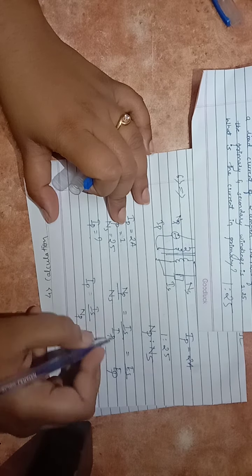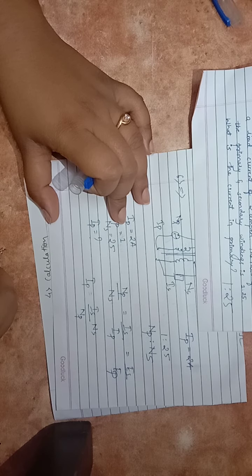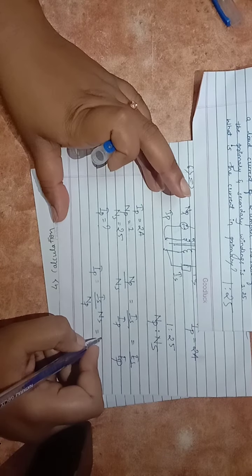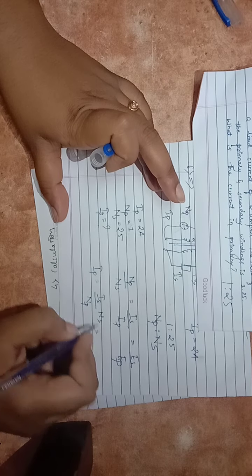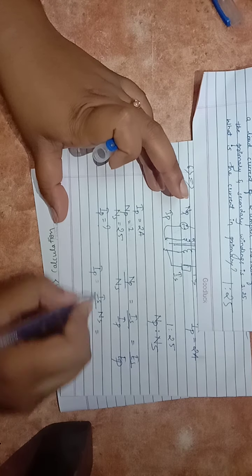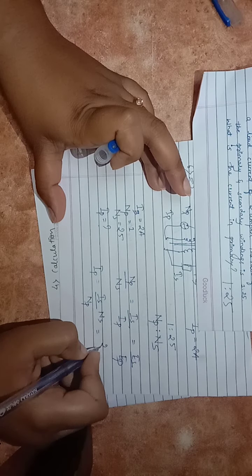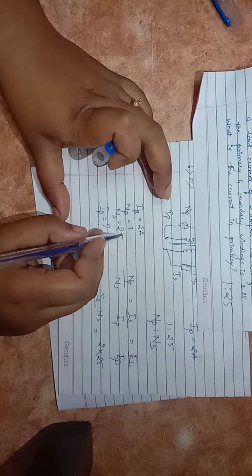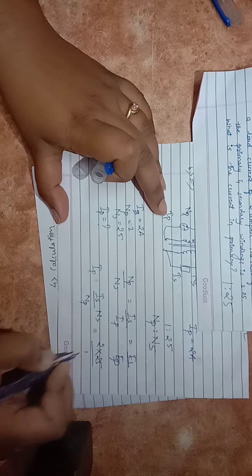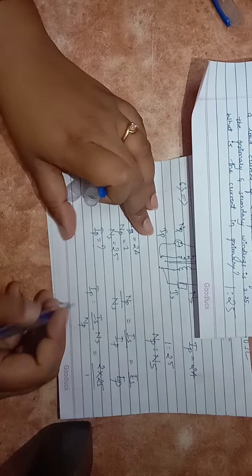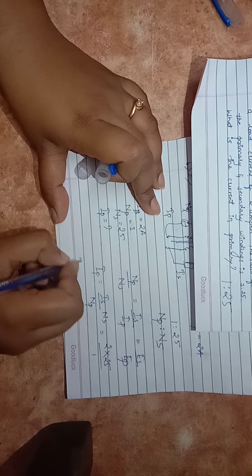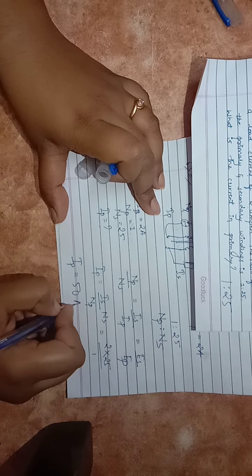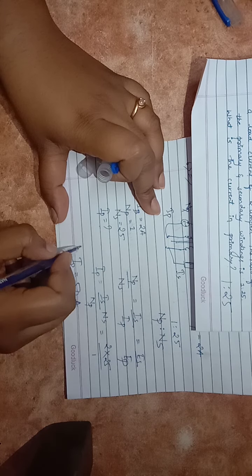You know all the values: IS is 2 ampere, NS is 25, divided by NP which is 1. So IP is 2 into 25, IP is equal to 50 ampere. Understood? This is the answer.